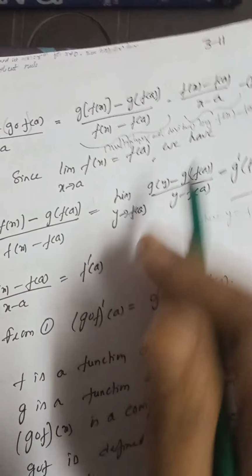Now limit x tends to a, f of x minus f of a by x minus a can be written as f dash of a. This is the definition of differentiation of f at x is equal to a. So from 1 and 2 combining, (g∘f) dash at a is equal to g dash of f of a into f dash of a.